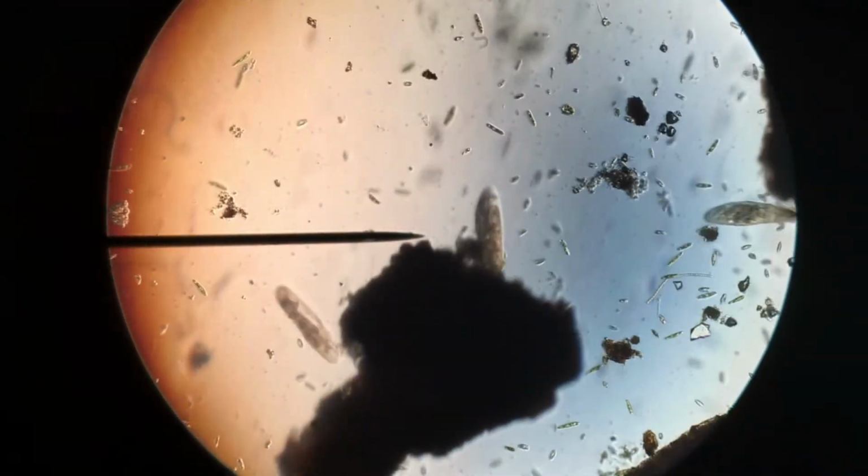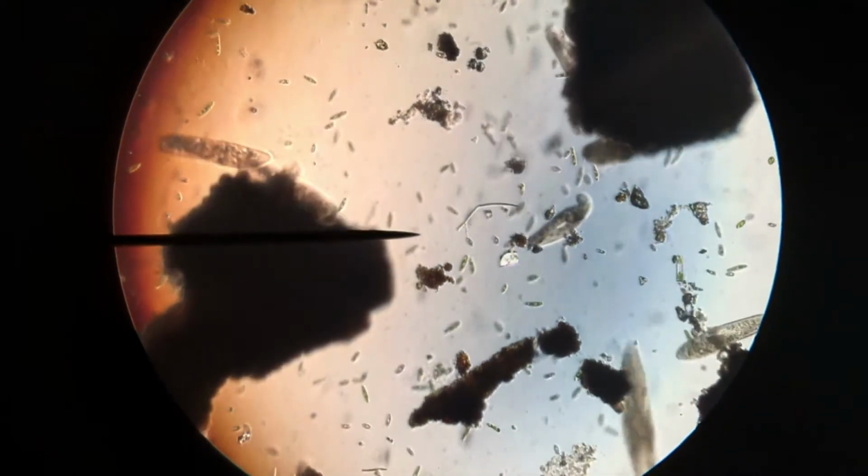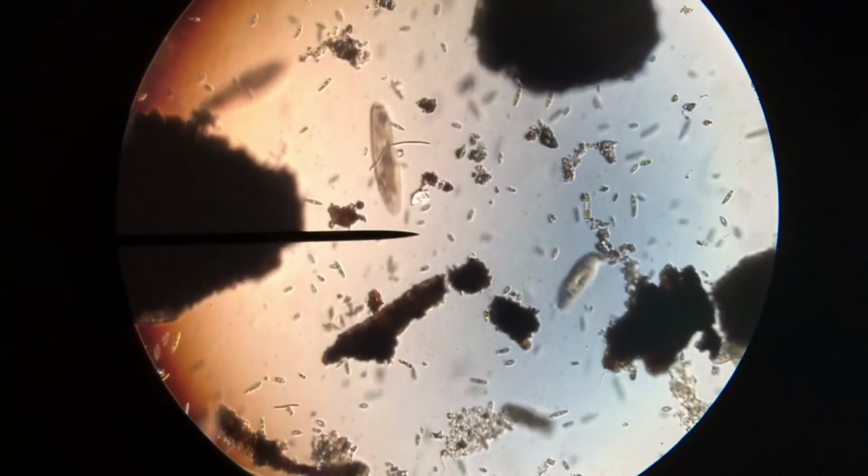Okay, for the last little bit of this, I'm going to see what we can get at a higher magnification.